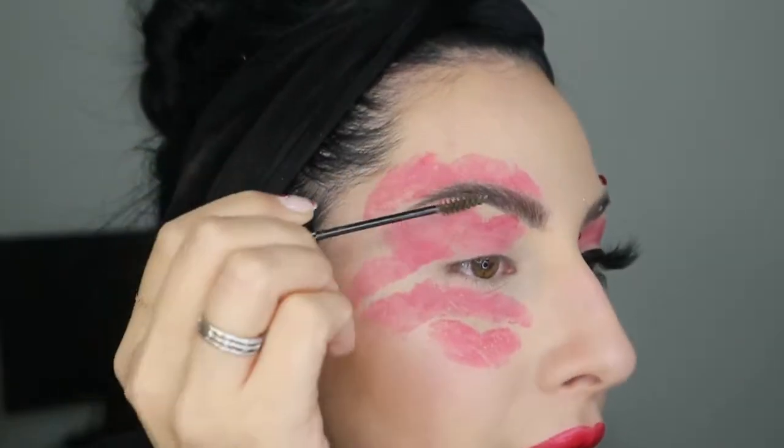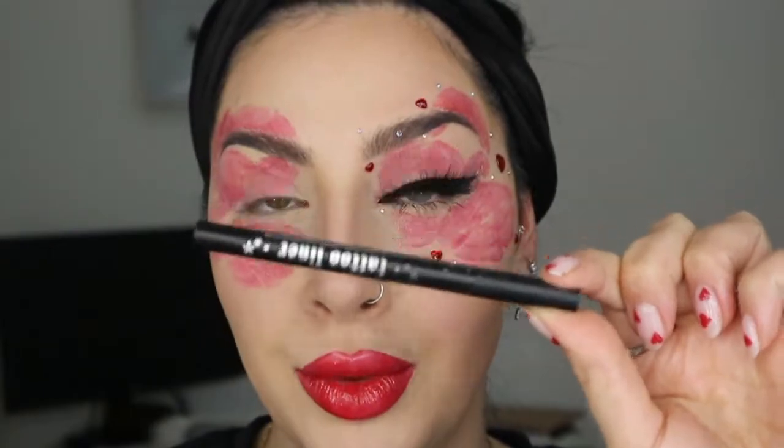I'm obsessed. I'm just gonna go ahead and darken my eyebrows a tiny bit, and I'm just using my brow tinted mascara from NYX. After that, I'm just gonna go ahead and create my wing, and I'm using my KVD Beauty Tattoo Liner in Trooper Black, and I'm just gonna go ahead and create my wing and also extend it in the tear duct area. So I'll go ahead and fast forward this process.